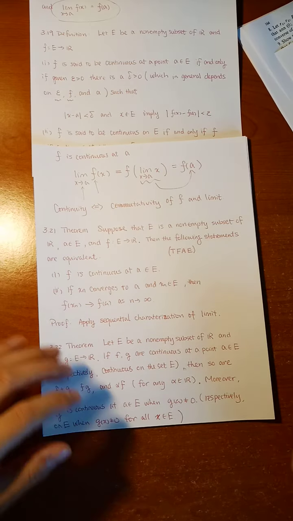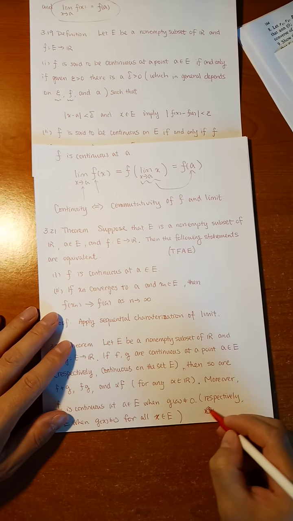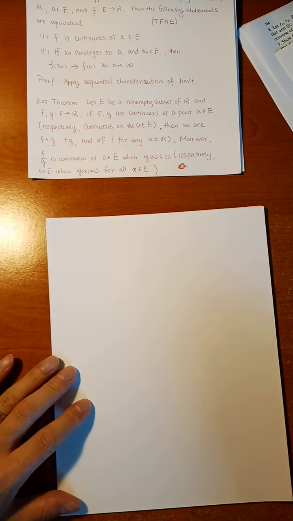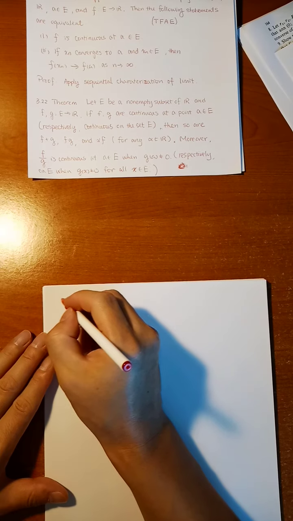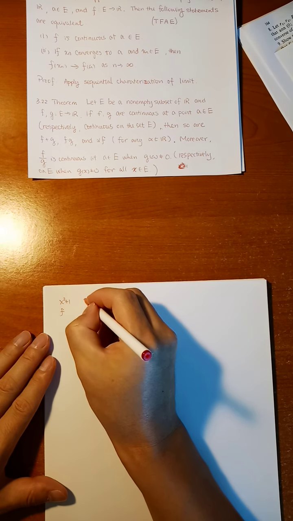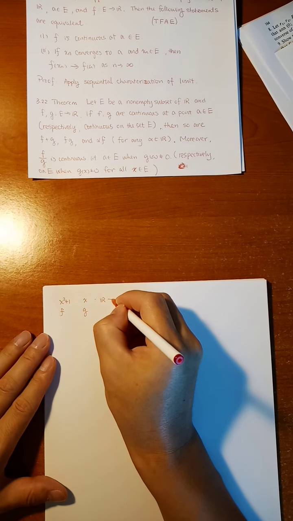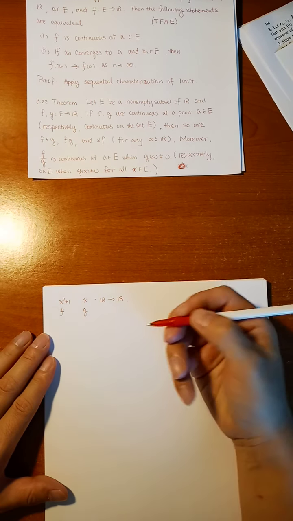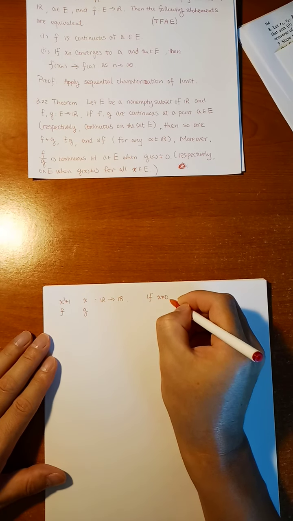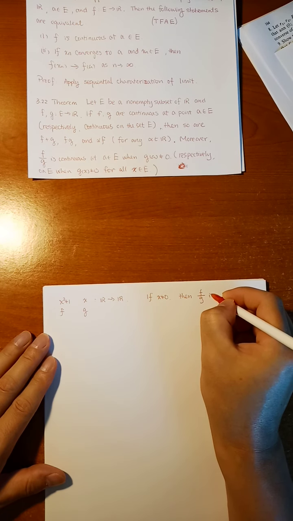For example, if you have x squared plus 1, let's write this example here. This is f. You have x. This is g. They are both defined from R to R. And if A is not equal to 0, then f over g is continuous at A.